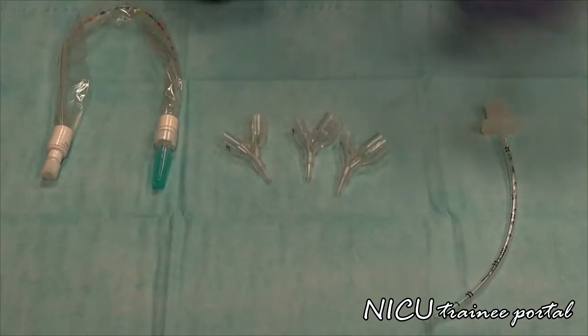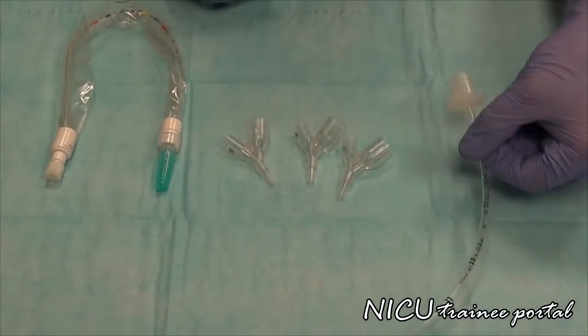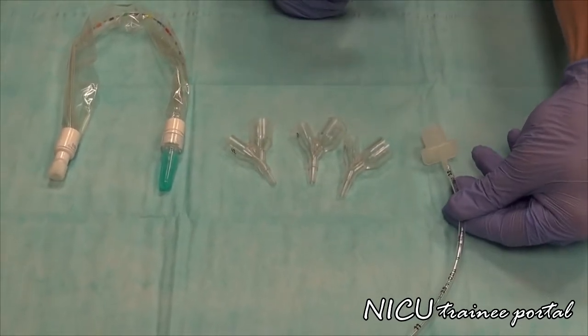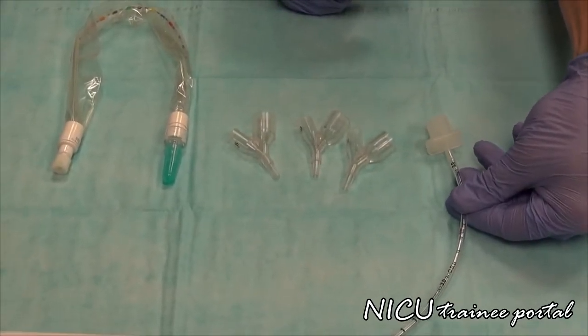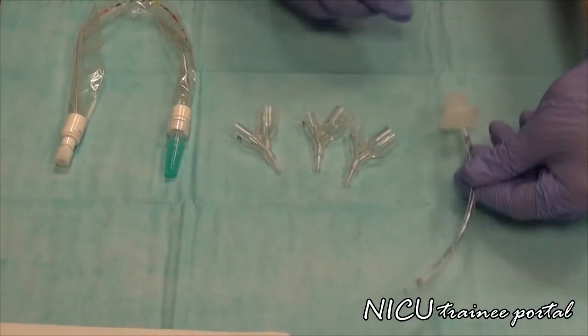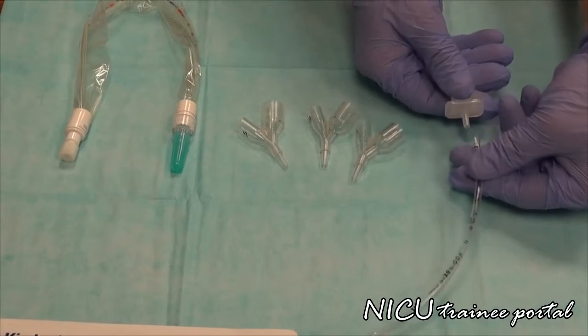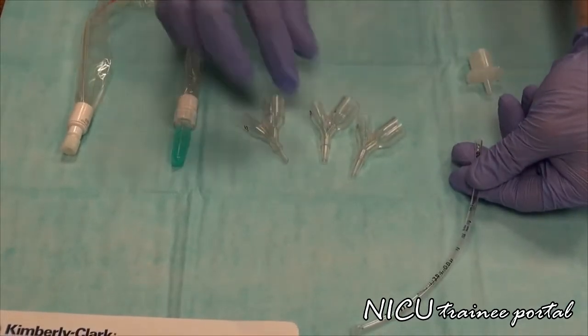For the proper setup, we have a 3.0 ET tube, if we were using that on the baby that we will be giving surfactant. What we do is we remove the stock adapter from the ET tube, like so.